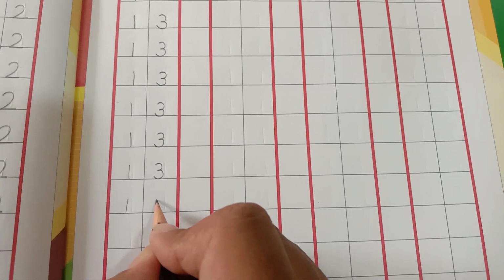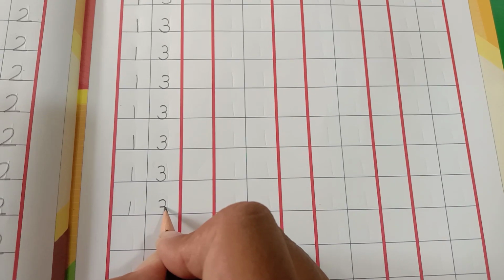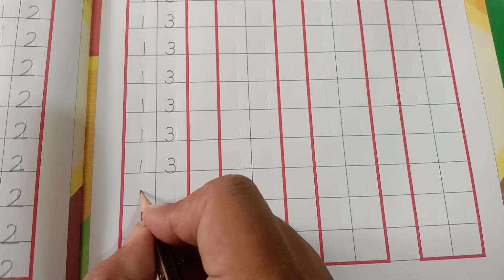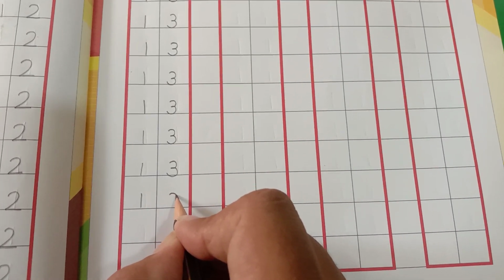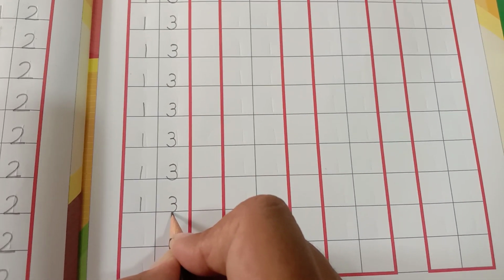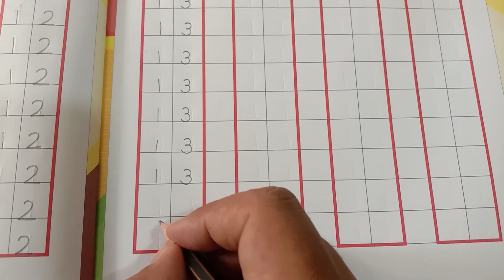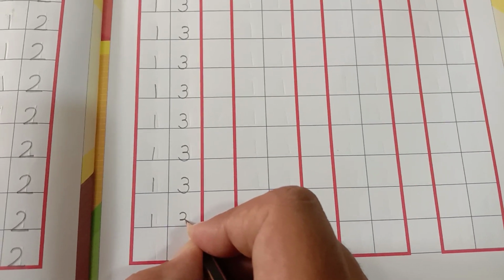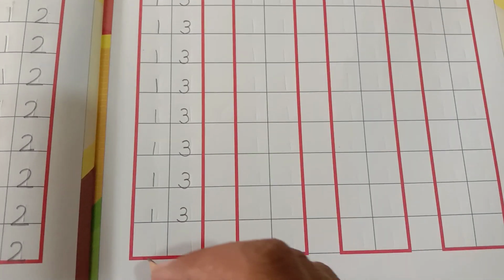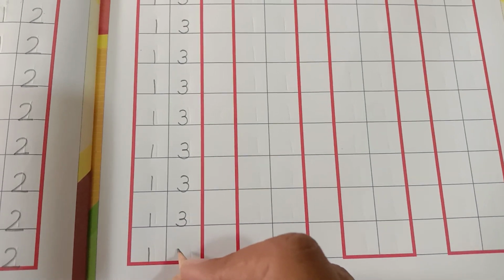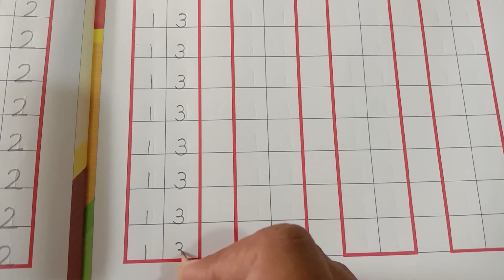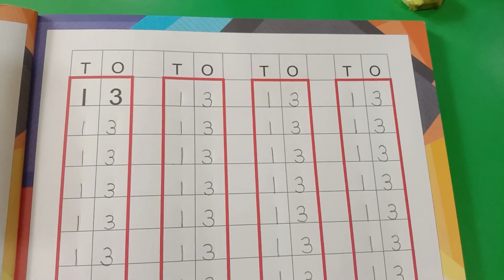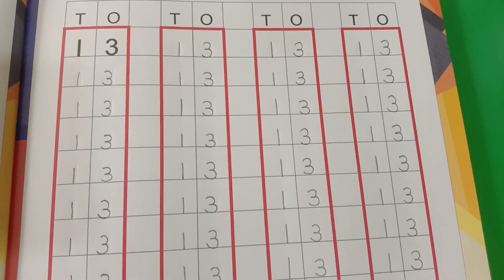1, 3, 13. Again we will write 1, 3, 13. Children, this way with good handwriting you will complete page number 73 in your classwork book.